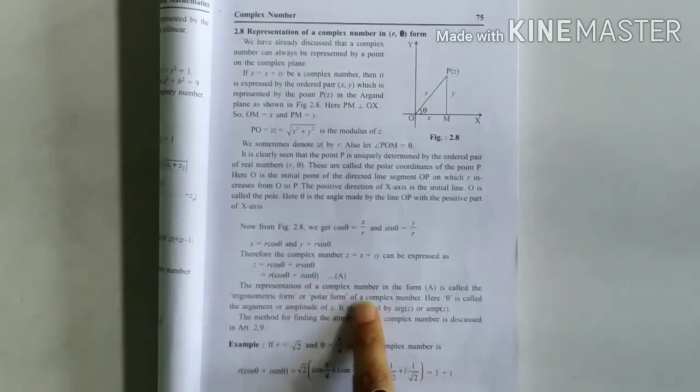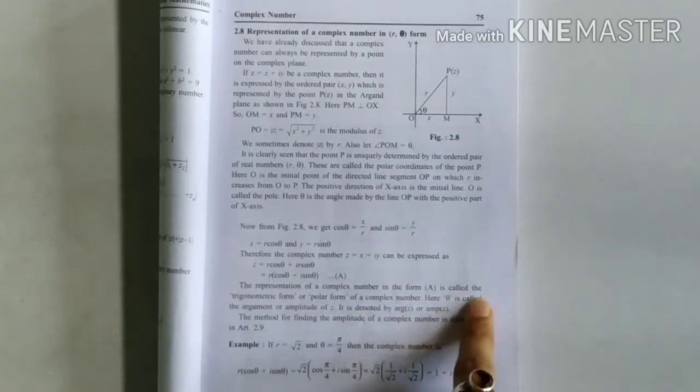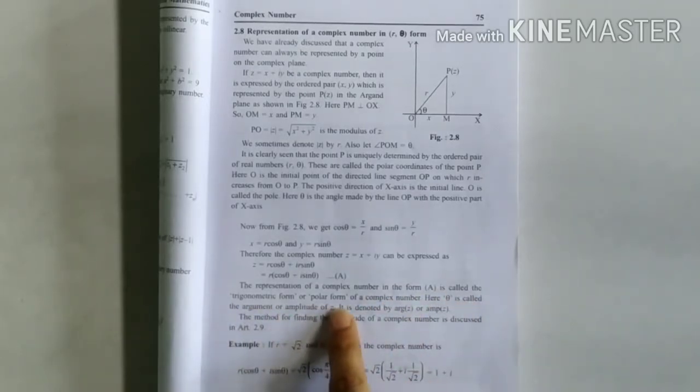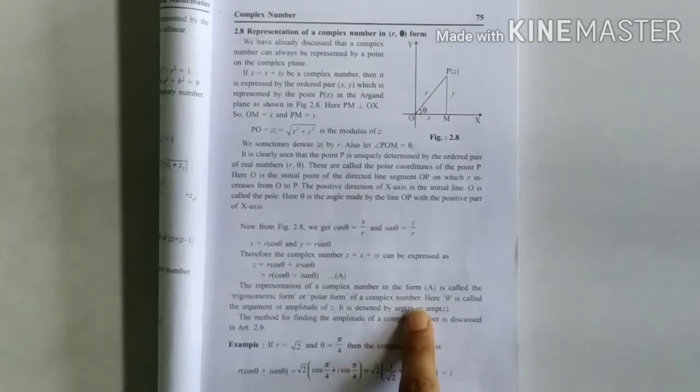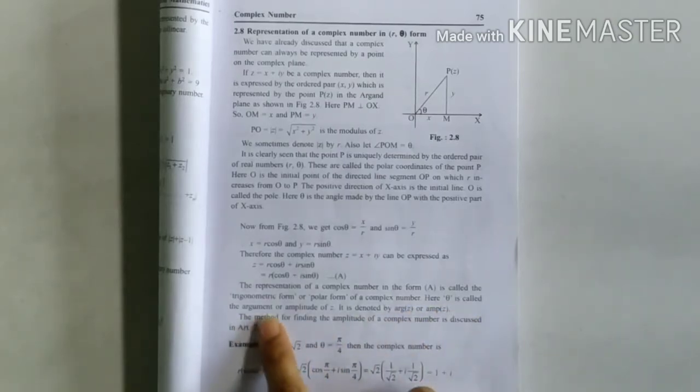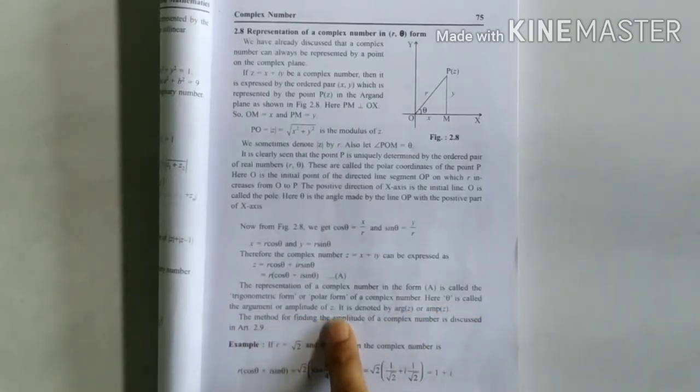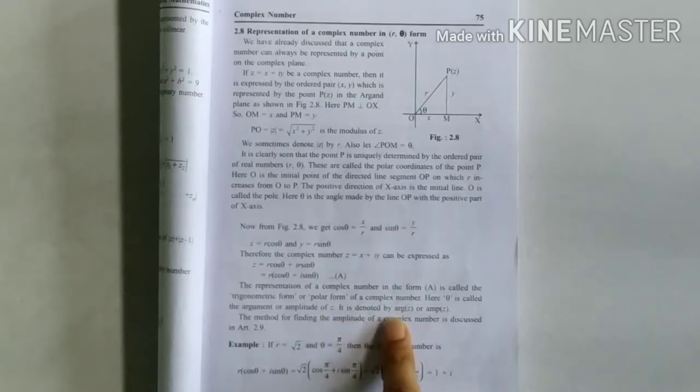The representation of a complex number in this form is called the trigonometric form or polar form of a complex number. Here theta is called the argument or amplitude of z. It is denoted by arg z or amp z.